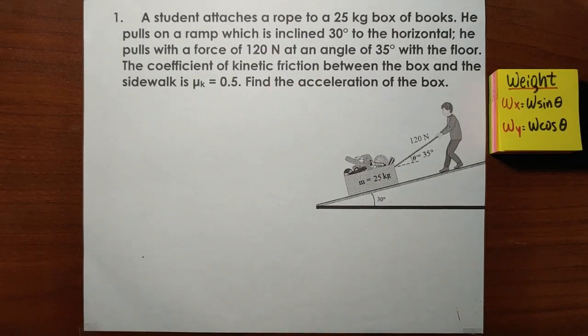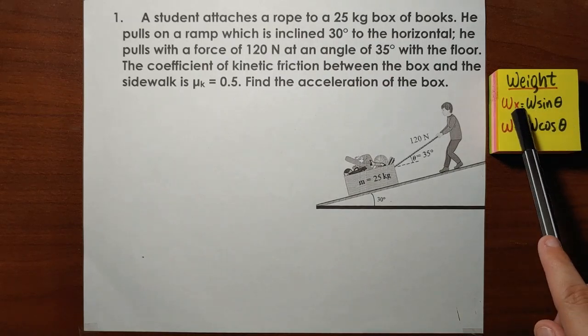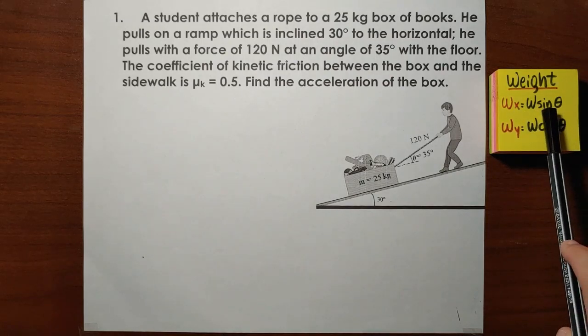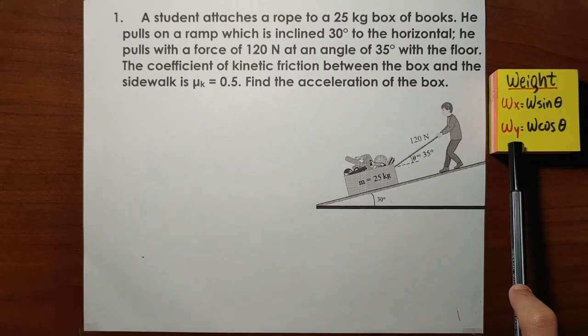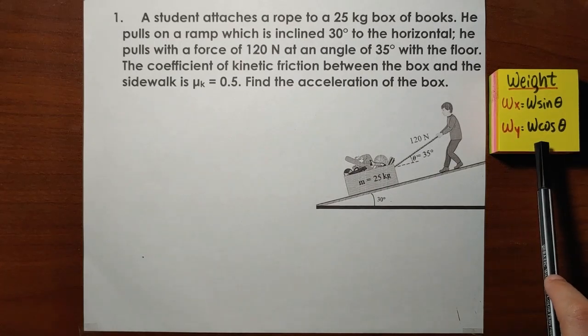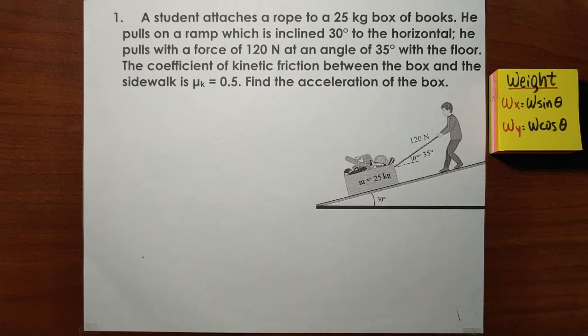Well, as I told you, the main difference that we're going to have is going to be the weight. Now, remember that to calculate the components, we usually say that a component in x has cosine as a trigonometric function. But here, for the weight, only for inclined plane, the x component will be using sine, and the y component of the weight will be using cosine. Now, let's take a look.